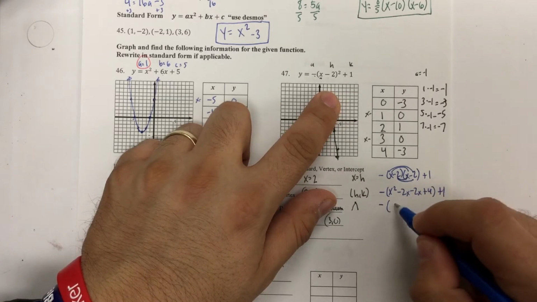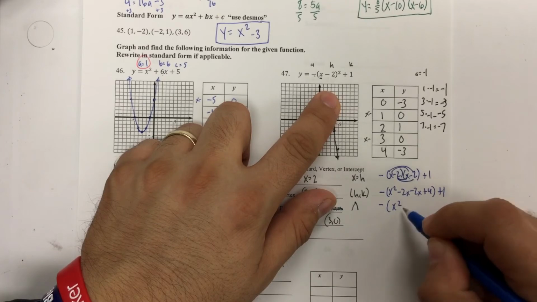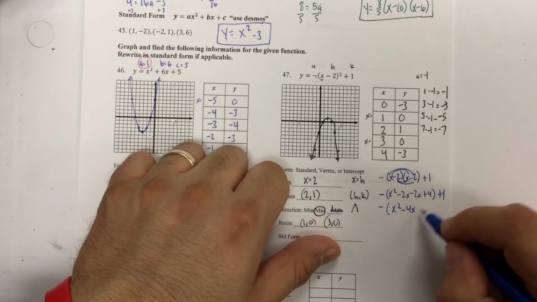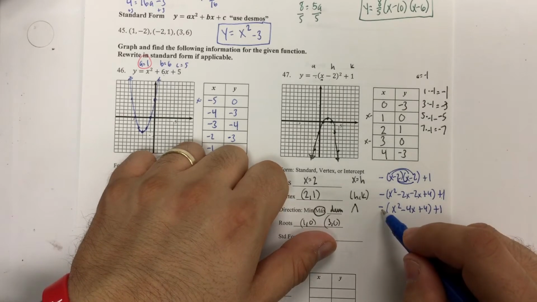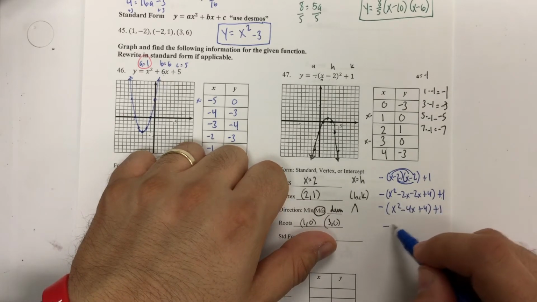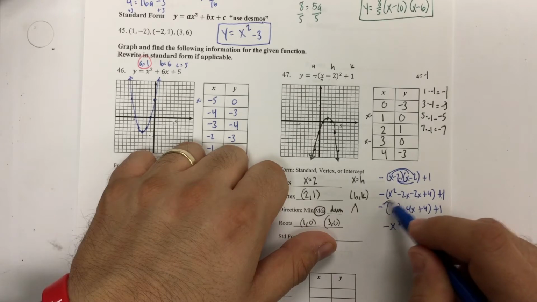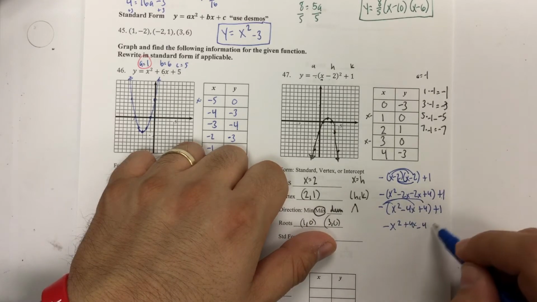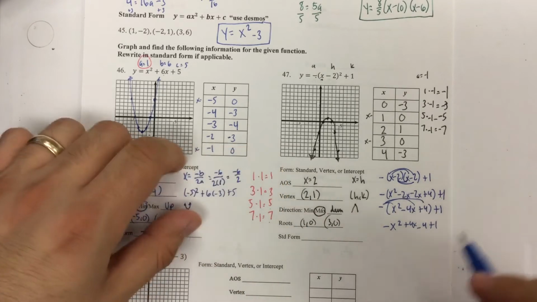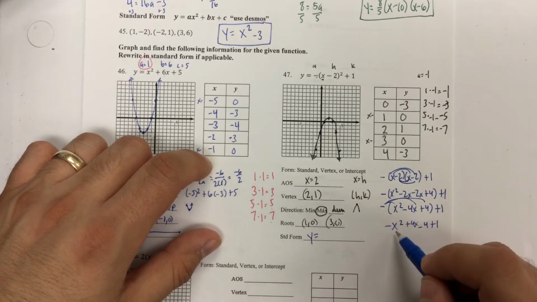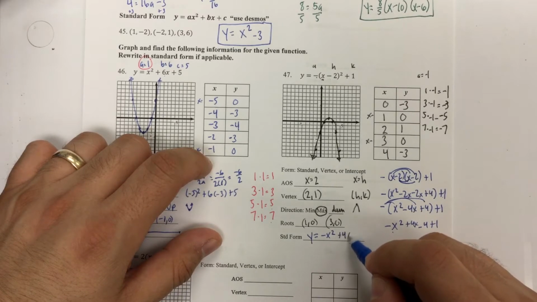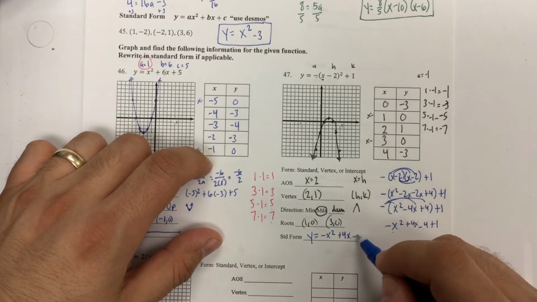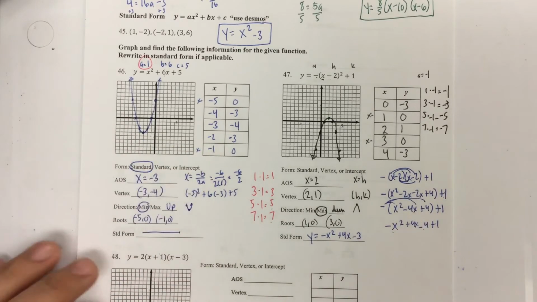Now we're going to combine like terms, so x squared, negative 2x minus 2x is negative 4x plus 4, and then don't forget your plus 1. Here we can distribute this negative across the whole parentheses, so negative x squared, positive 4x minus 4, and we don't do anything to the plus 1 because it's outside. So standard form, when we combine like terms, we have negative x squared, positive 4x, and then negative 4 plus 1 is minus 3. And there's your standard form of the equation.